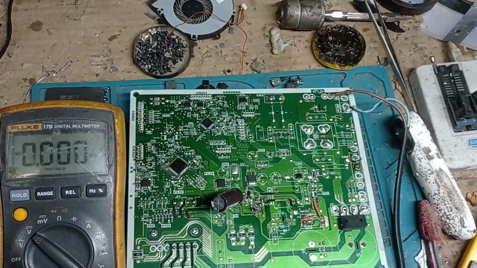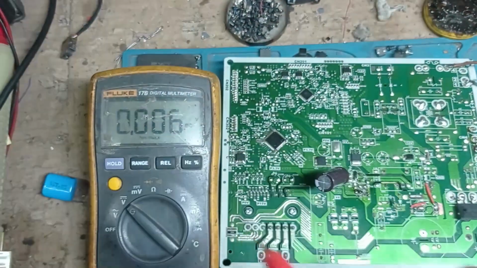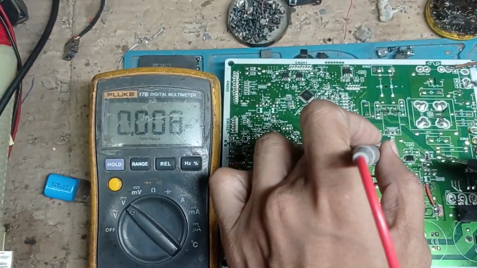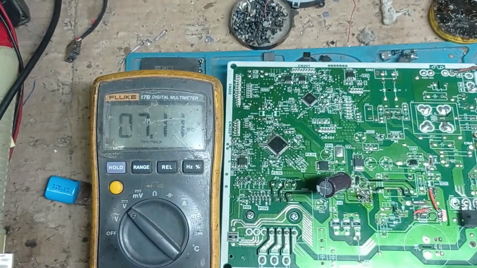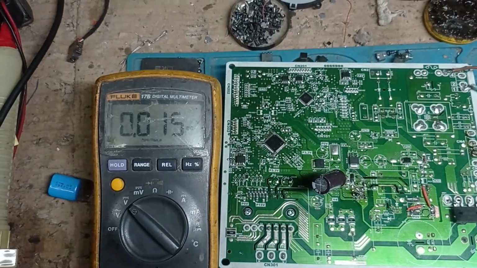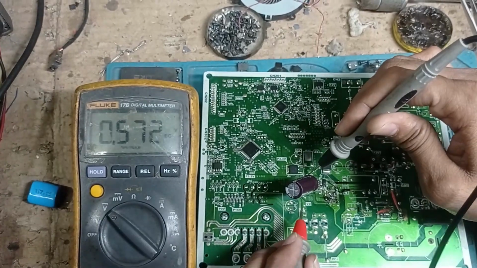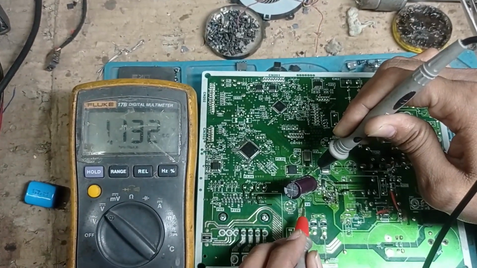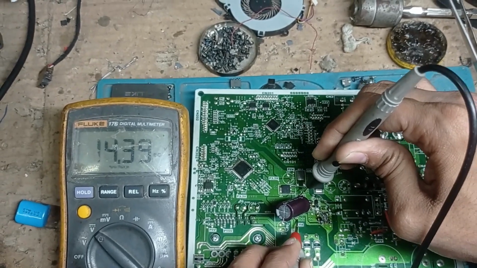I connect 220 on this motherboard, and you can see on our multimeter here 12 volt is present, and now we are checking our IPM voltage 15 volt. You can see here it shows 14 point something, that means 15 volt is present.